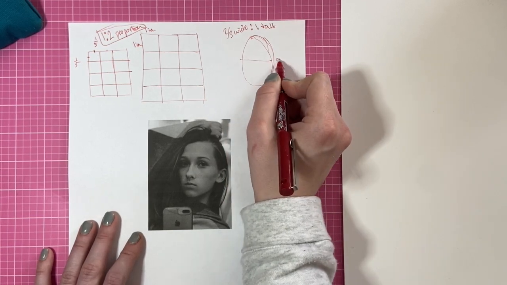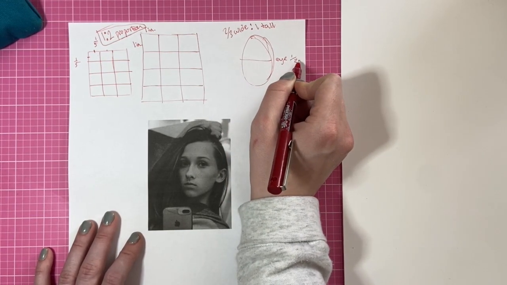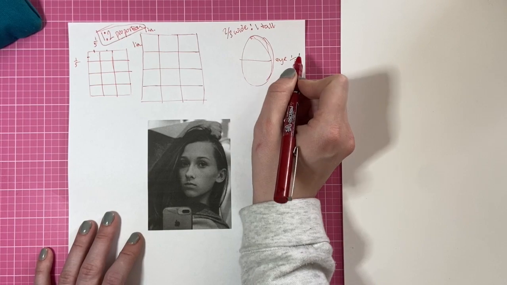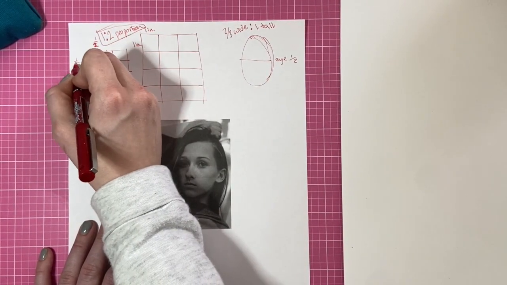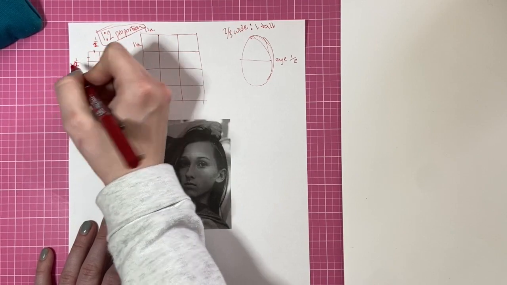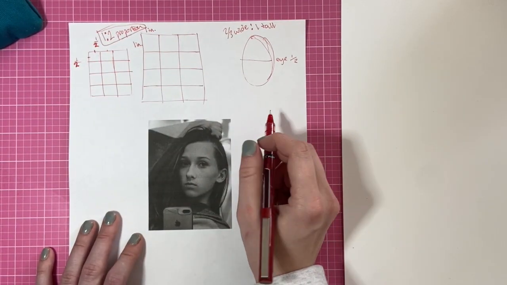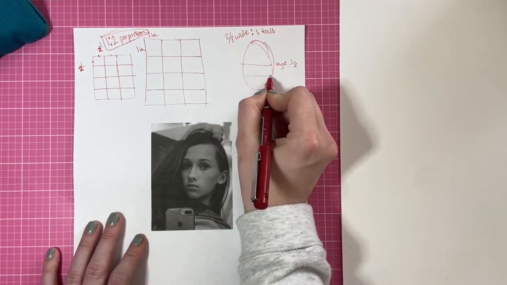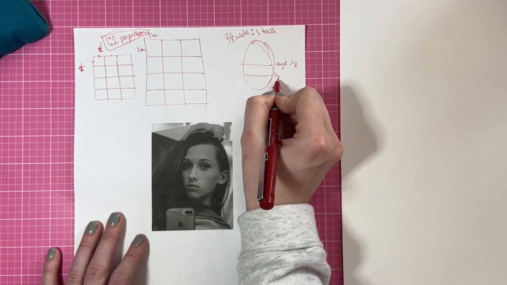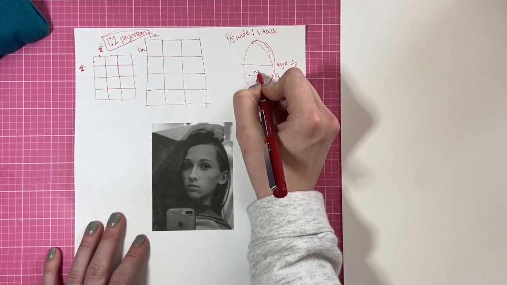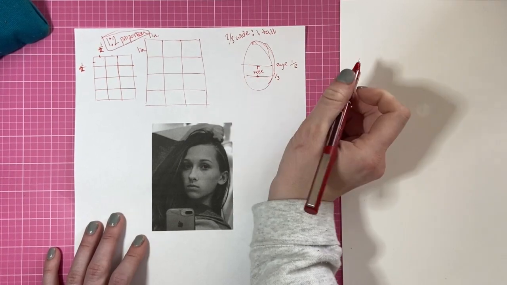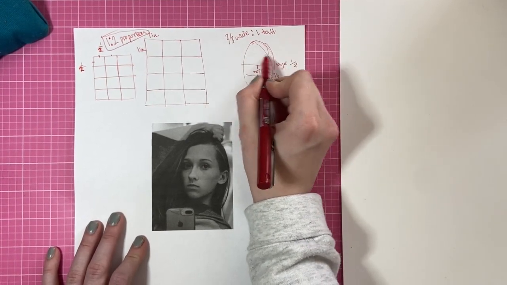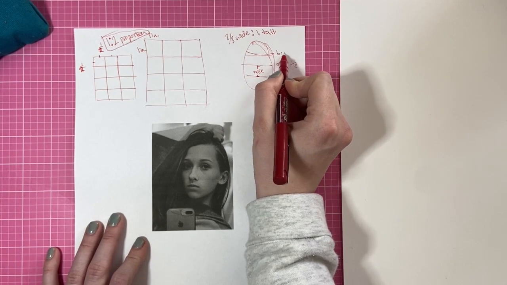Now, halfway is the eye line. This is not 1/2 inch, this is halfway. I just realized I wrote 1/5 here. I meant to write 1/2. Then 1/3 is the bottom of the nose. Nose takes up this whole length. And at 2/3 is the brow.